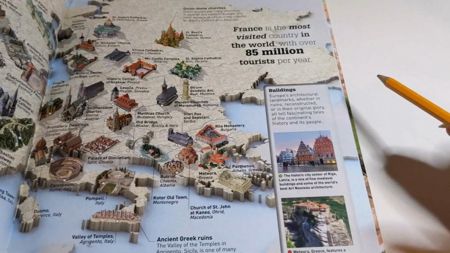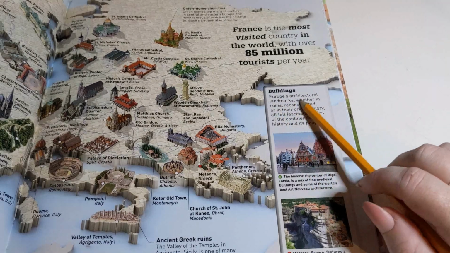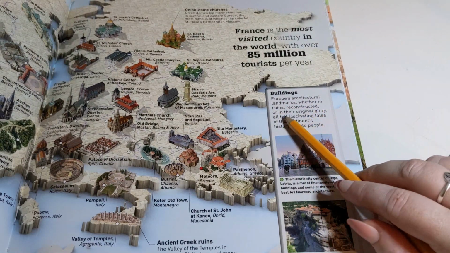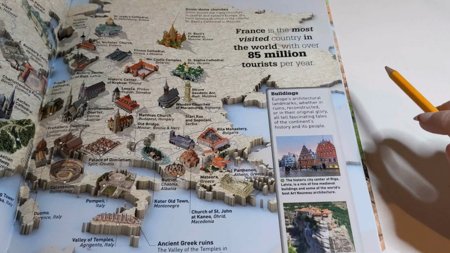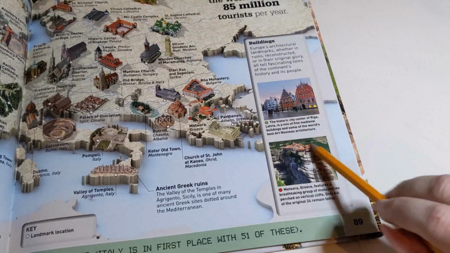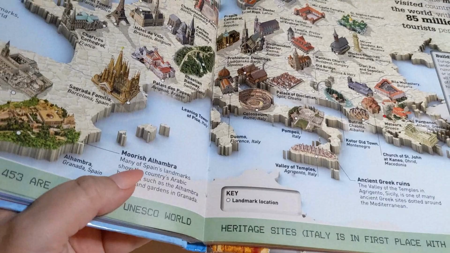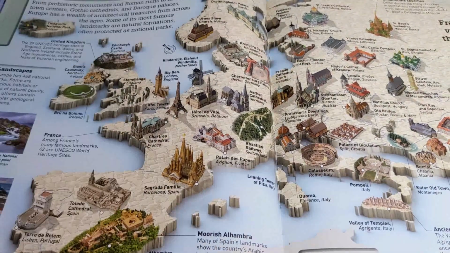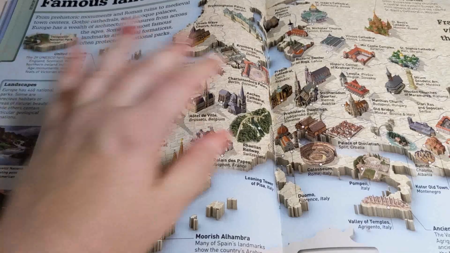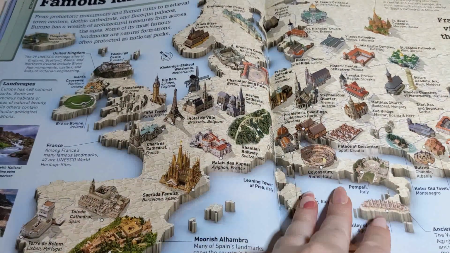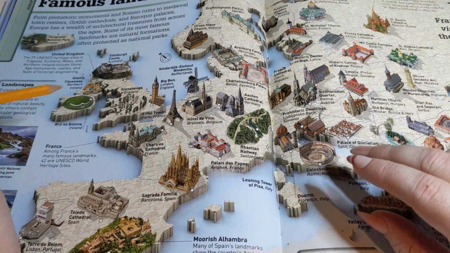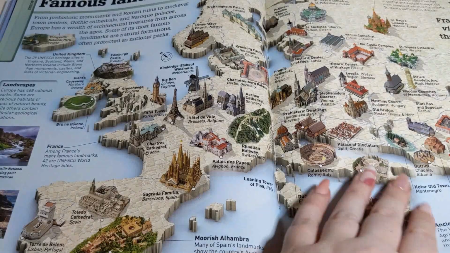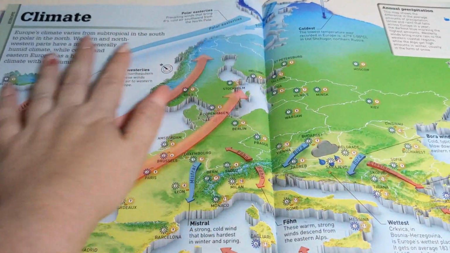My goodness, there's so many landmarks in Europe, isn't there? Europe's architectural landmarks, whether in ruins, reconstructed, or in their original glory, all tell fascinating tales of the continent's history and people. So there's Riga, Latvia, and Meteora, Greece. And a little box down here says, of Europe's many landmarks, 453 are designated UNESCO World Heritage Sites. Italy's in first place with 51. The one that got demoted, by the way, was Liverpool, because apparently, according to UNESCO, they weren't keeping up with preservation of the protected sites, so they got demoted.